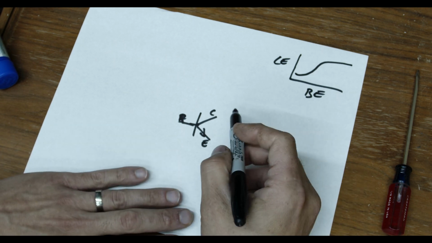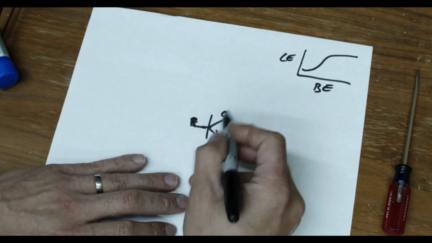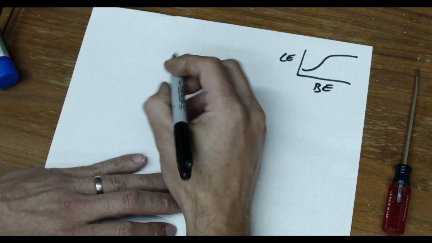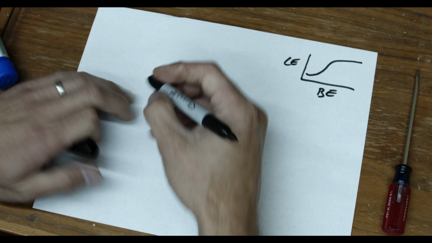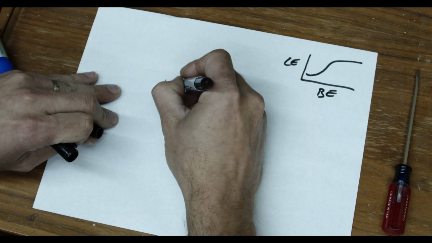I don't think using a fat Sharpie was the best idea. So what we have is an audio signal which switches on and off this transistor. I'm going to stick it up here for a moment. See if I can use the less sharp end. Audio in.